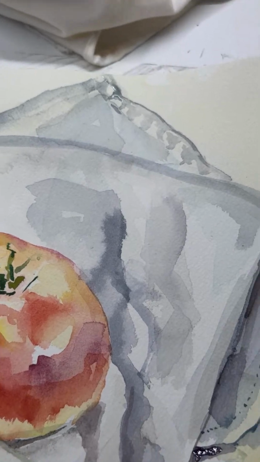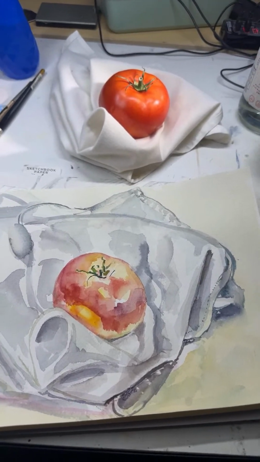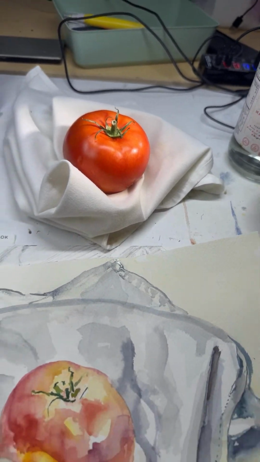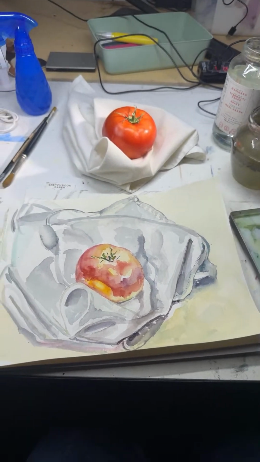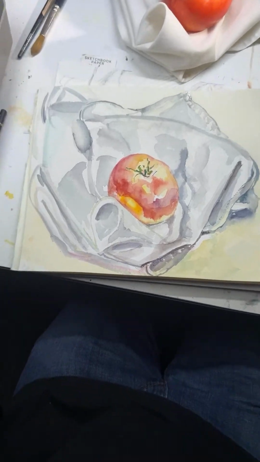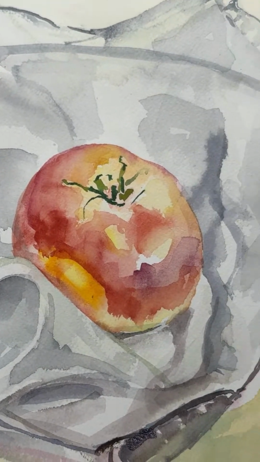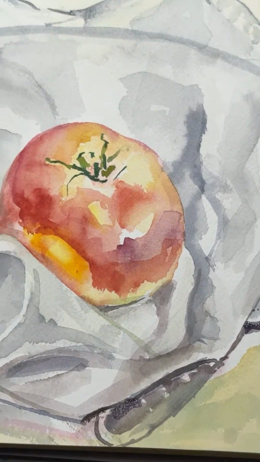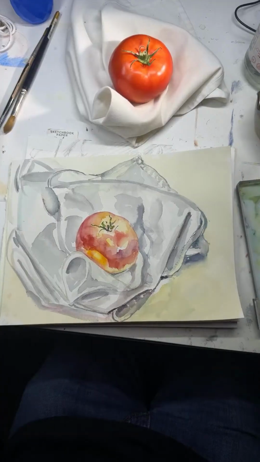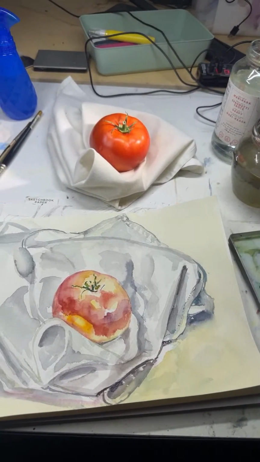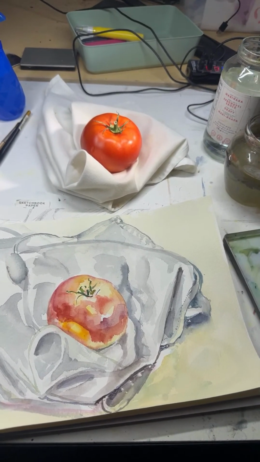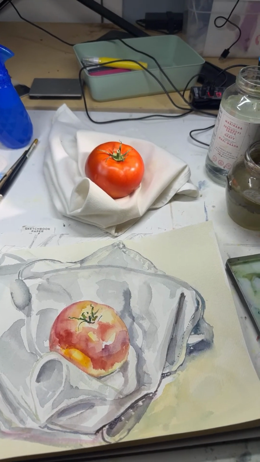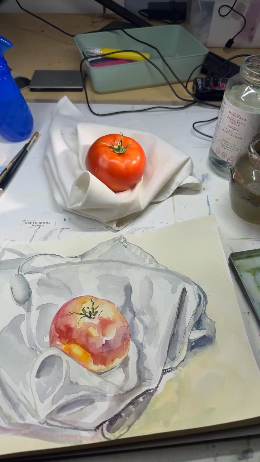a timeout. Hopefully it won't last like days. And here we go. It is Art Fun painting the tomato from life in watercolor, and we just developed the fabric somewhat, and added refinement to the tomato, and a little ways to go, but I appreciate everyone who stopped by. Art Fun, paint from life, the tomato.